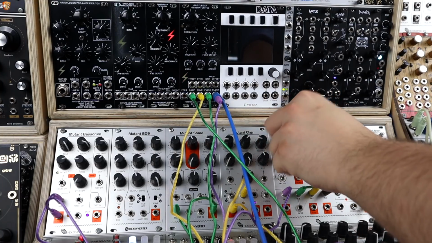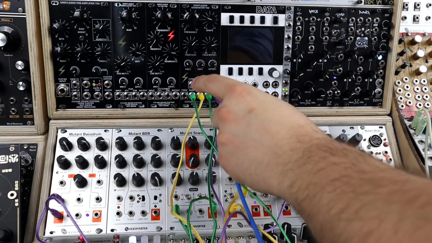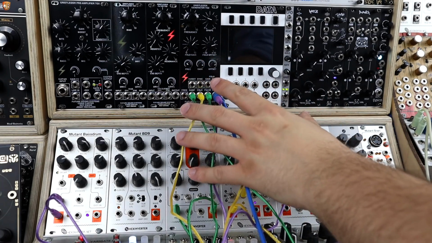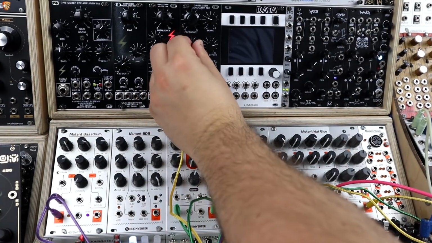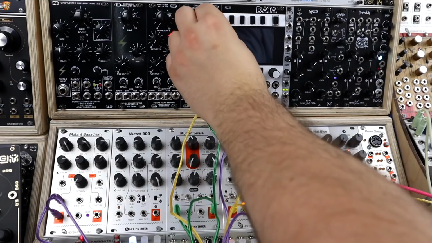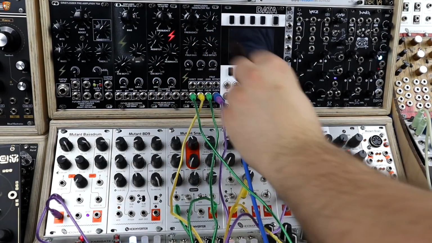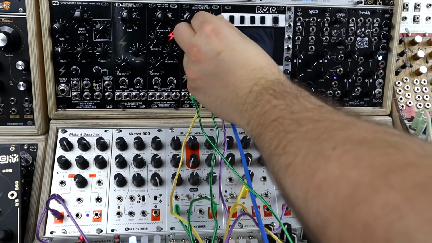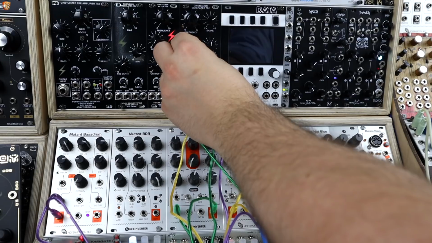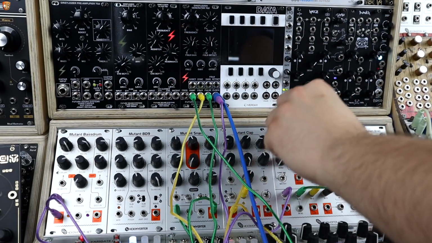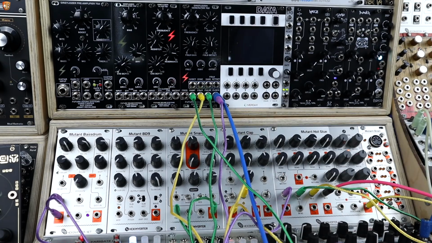Anyway, moving on. Clap out is the folded output. So all these folds that we can introduce and the shaping there is going to affect the timing too. And that against the snare, they're often quite different rhythms.